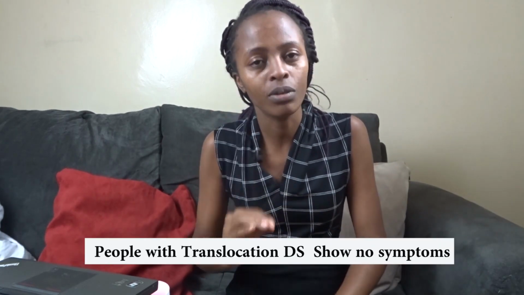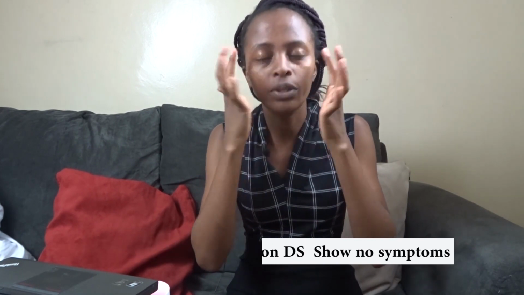Something you're supposed to note about individuals who have translocation type of Down syndrome is they show zero symptoms of Down syndrome, like the flattened nose bridge, the eyes that are slanted upwards, the fold over here, the deep crease. These individuals do not have these symptoms, nothing. They look normal. The only way you can know that someone has translocation type of Down syndrome is through blood tests. A series of blood tests has to be done, then they'll do some genetics, and then they'll determine if the person has translocation type of Down syndrome.